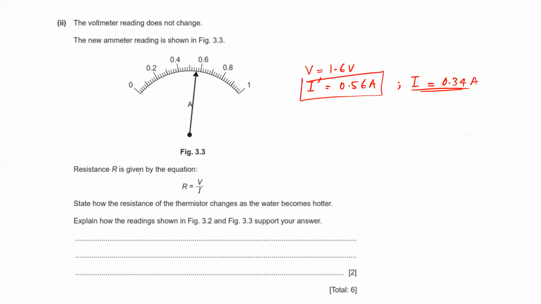So remember, resistance is given by the equation R equals V by I. So this is basically Ohm's law. State how the resistance of the thermistor changes as the water becomes hotter. So remember, our thermistor resistance is inversely proportional to temperature. So if your temperature increases, your resistance will decrease, and vice versa. So explain how the readings are changing.